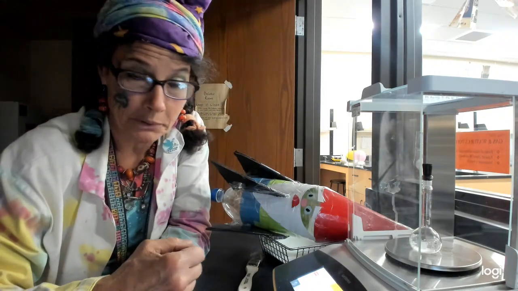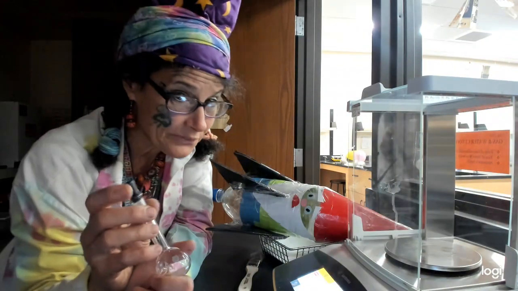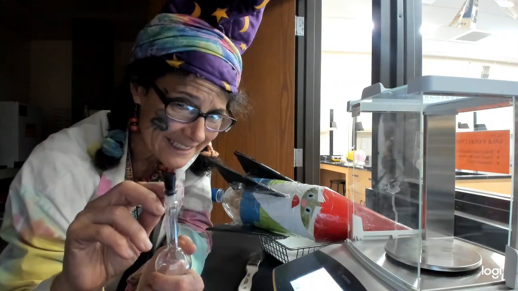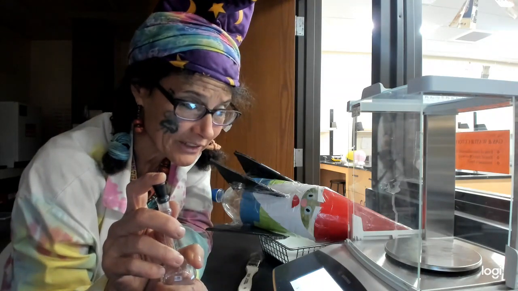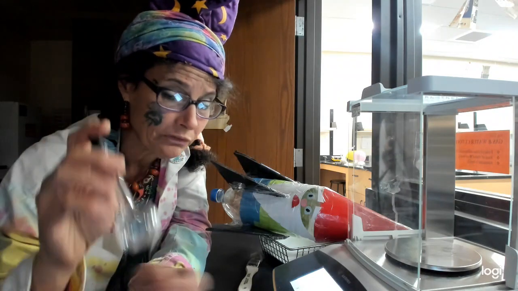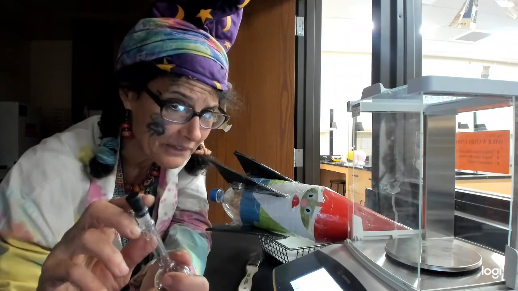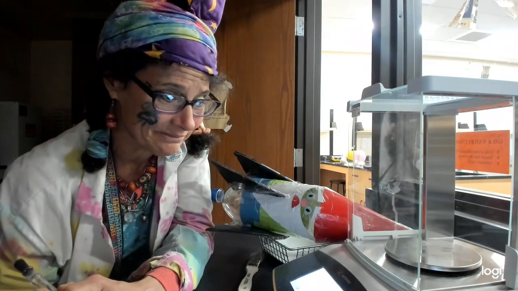Then we're going to fill it up with our unknown. We're going to fill it up with water, and the idea is when it is filled all the way to the top with water, since we know the density of water, we can take the mass of the water divided by density, and we know the volume. If this was all the way filled up, it takes out human error.